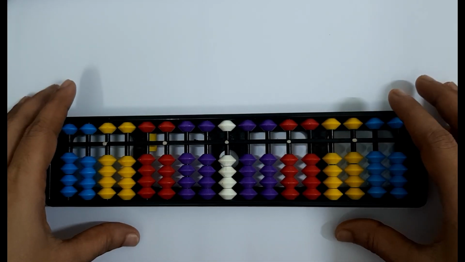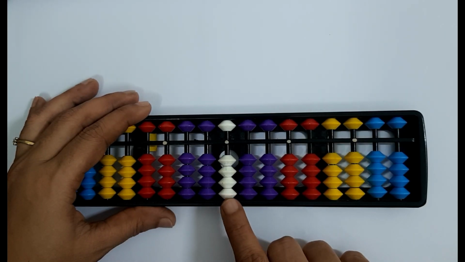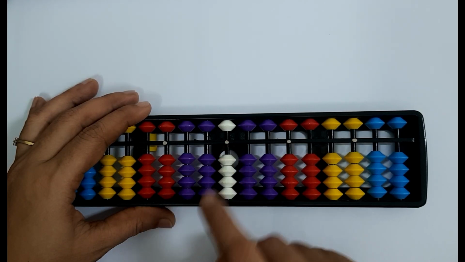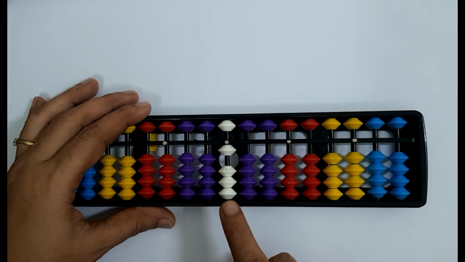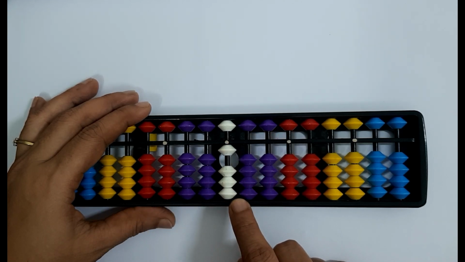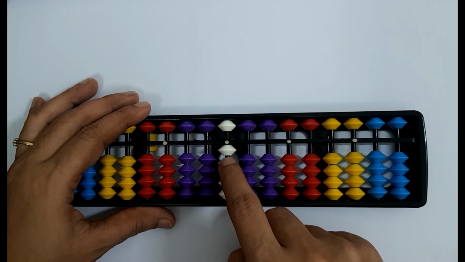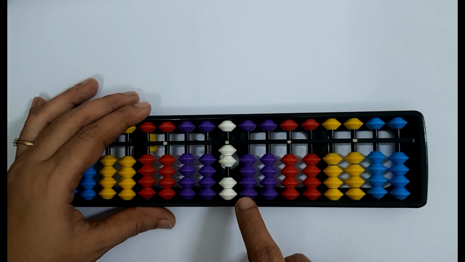Before learning about 3-digit numbers, let me first tell you the bead values, how to represent a 1-digit number in the abacus tool. As you know, the bead value of each lower bead is 1. If this bead is touching this value bar, the tool is representing the number 1. Like this, if 2 beads are touching the value bar, the value on this tool is 2, right.